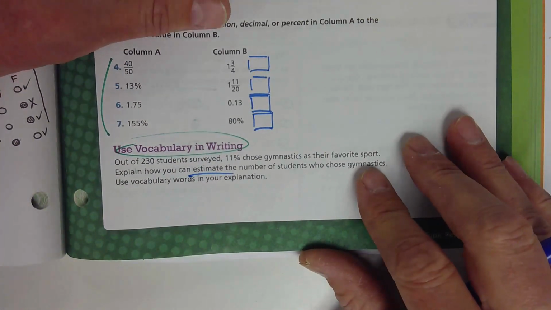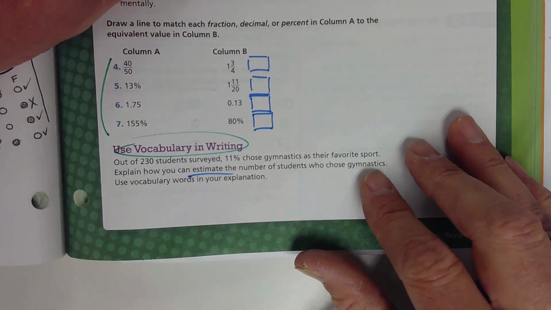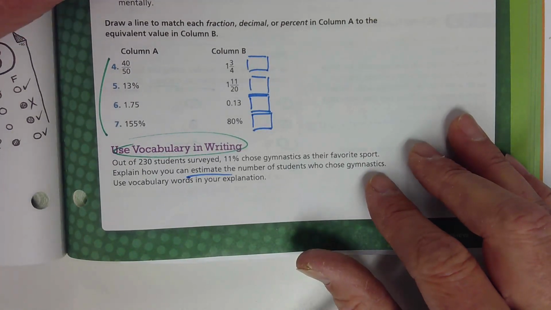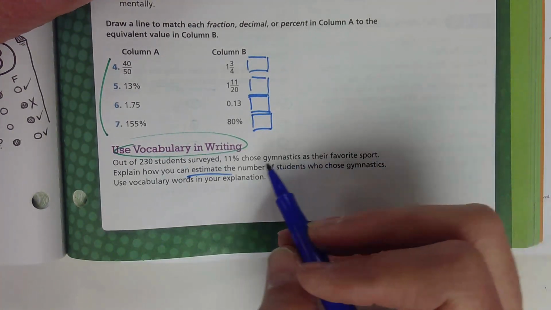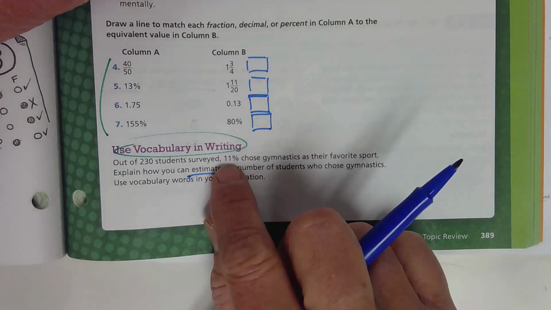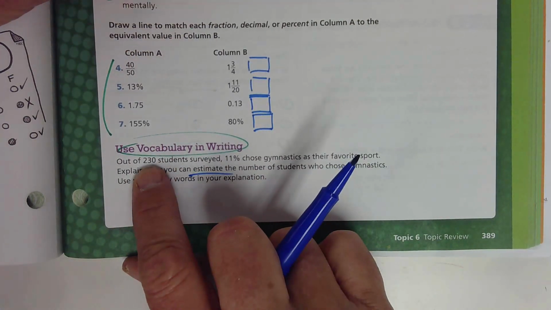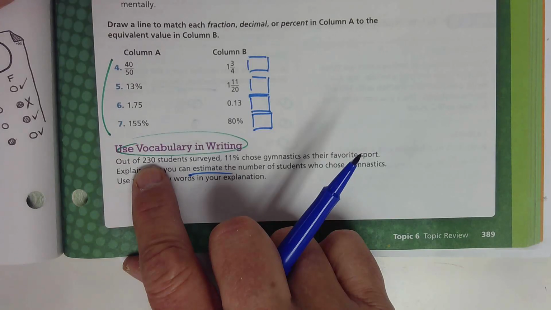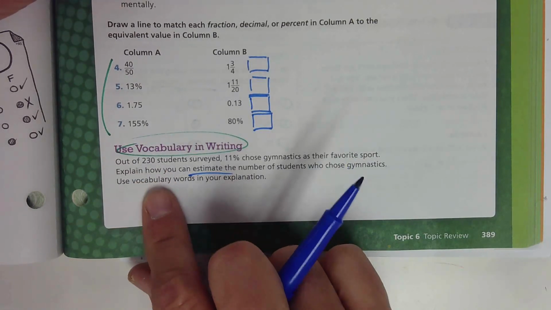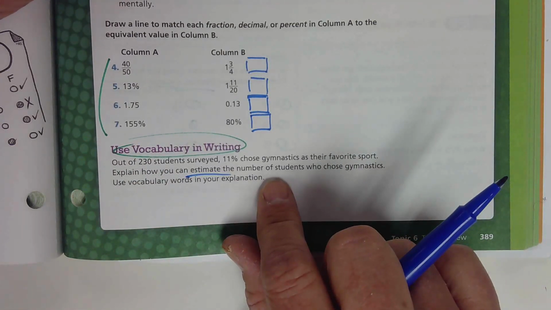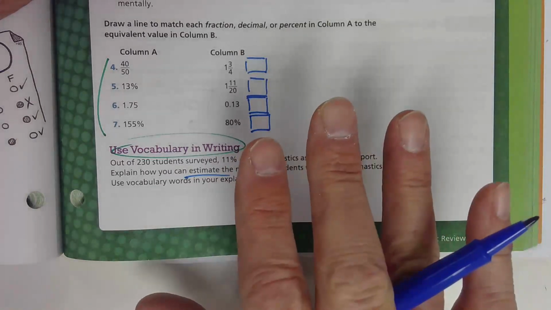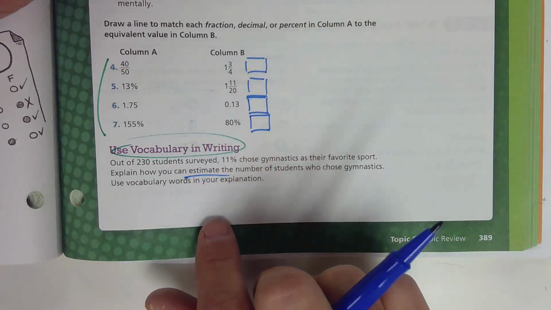And as I look at this, I think about, well, 11%, what's that pretty close to? 10. So instead of 11%, I'm just going to use 10% in my head. Well, what's 10% of 230? 23. All right. How you guys want to phrase it is entirely up to you.